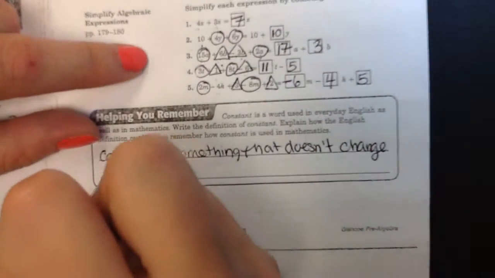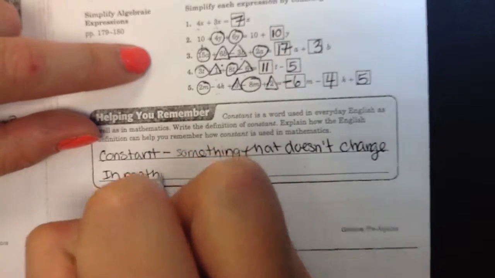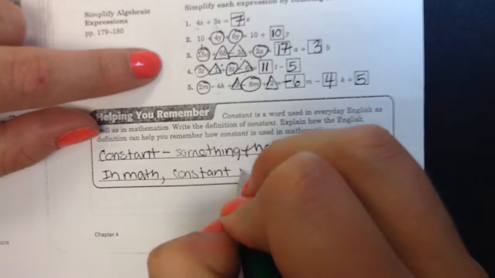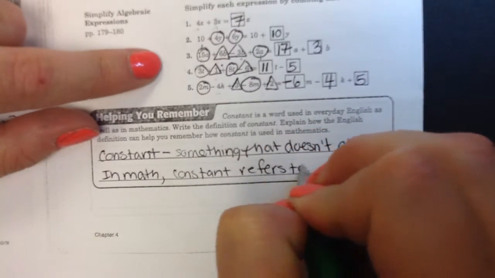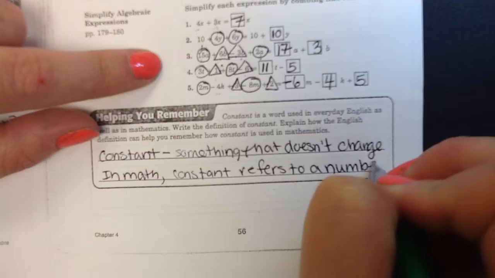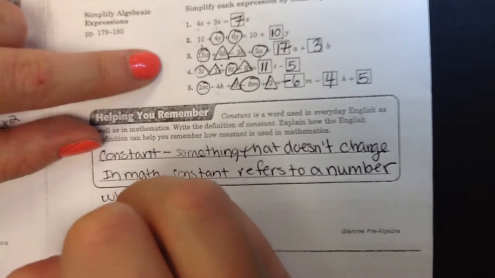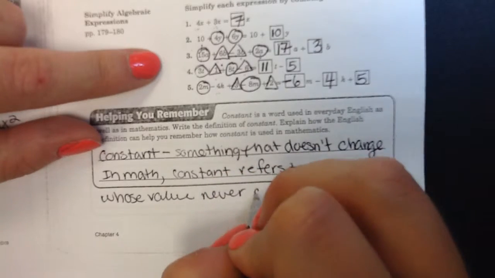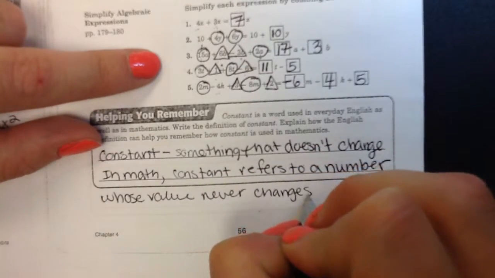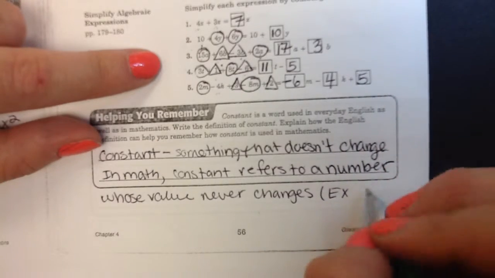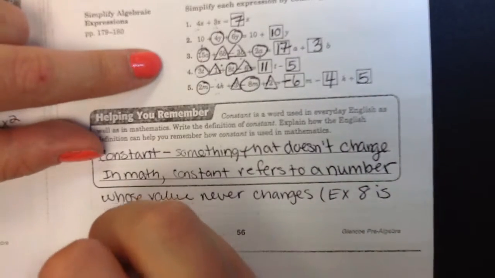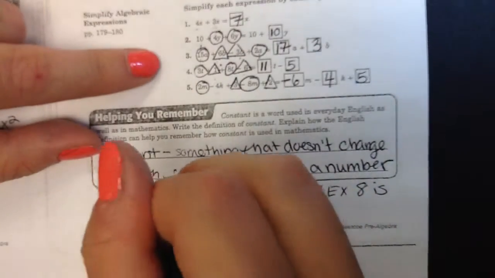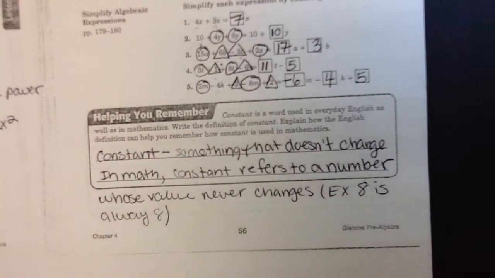And in math, constant refers to a number whose value never changes. So for example, 8 is always 8. It never takes on another value. It can never be 9. 8 can never equal 9 or 10 or negative 1.